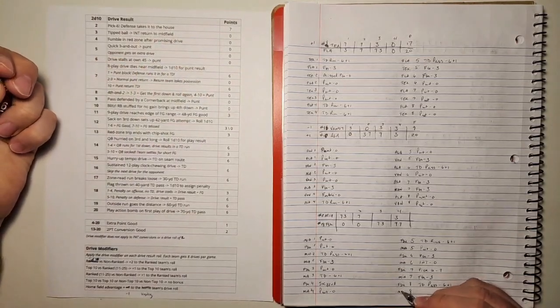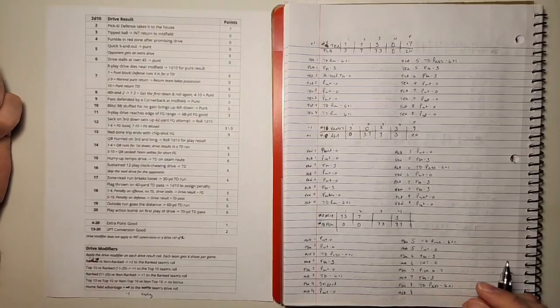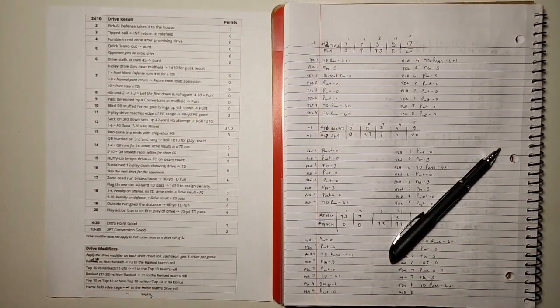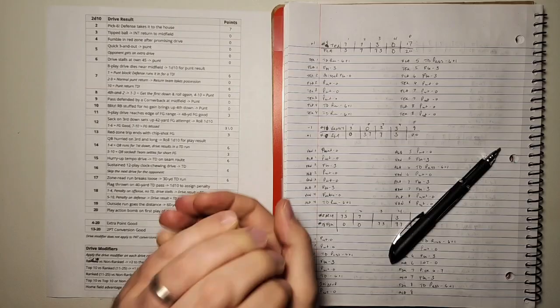Miami with one more drive. Can they make it happen? Last game of the day. Last drive. Can they come up with a winner? 24-20, they have to have a touchdown. Just going to shake these up real good.